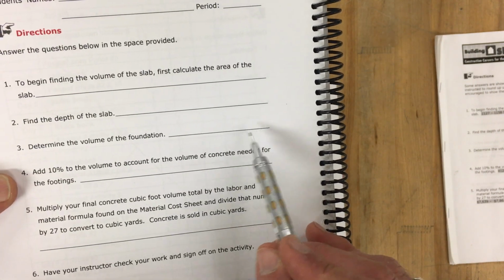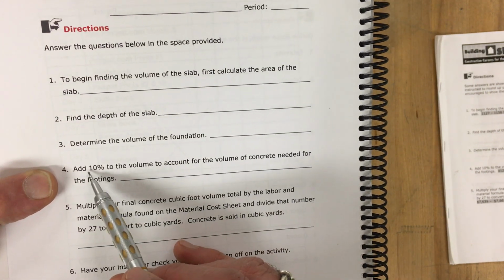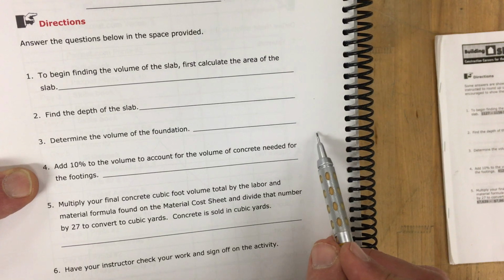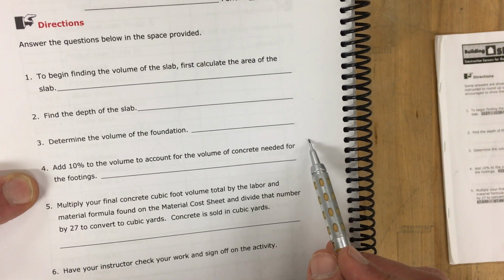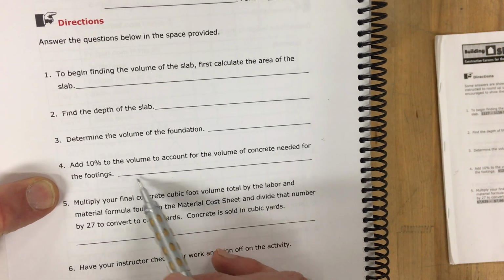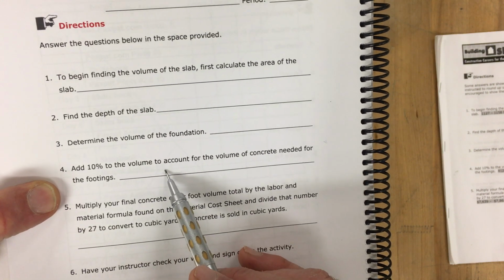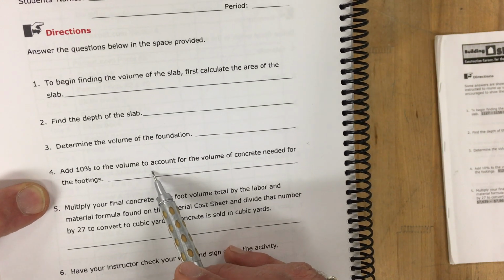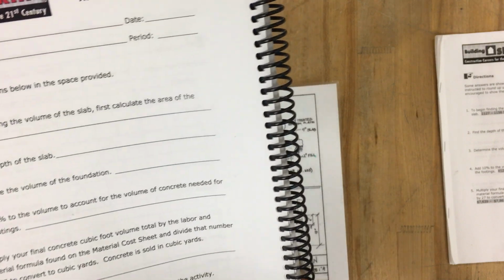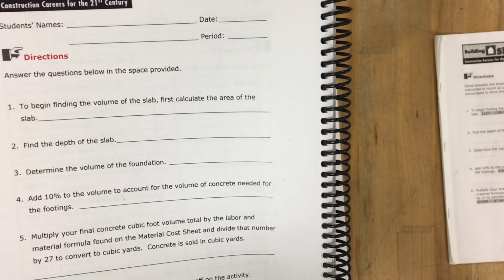You could take that answer, write it over here, and then add this amount to the volume of your footing.